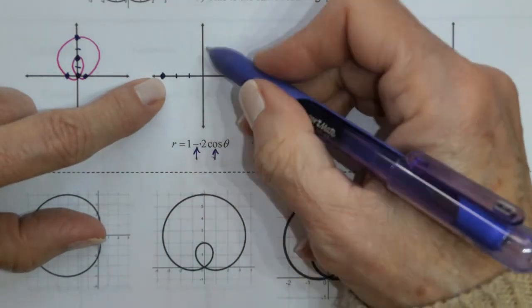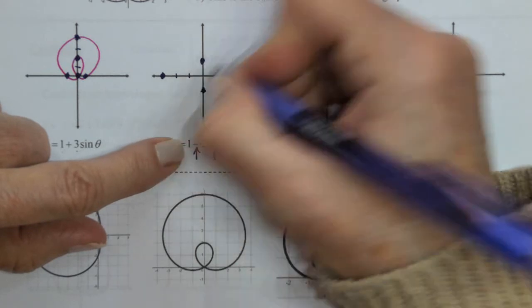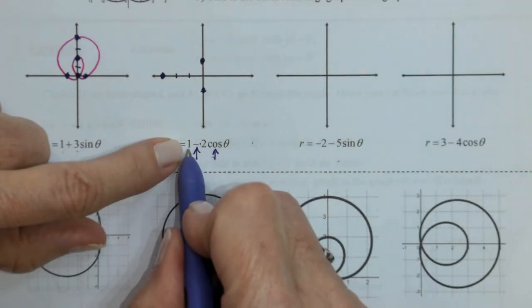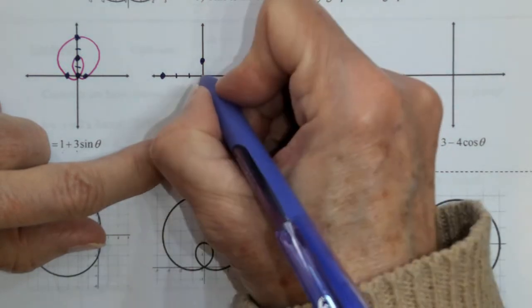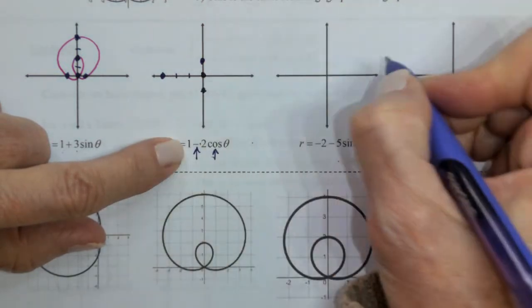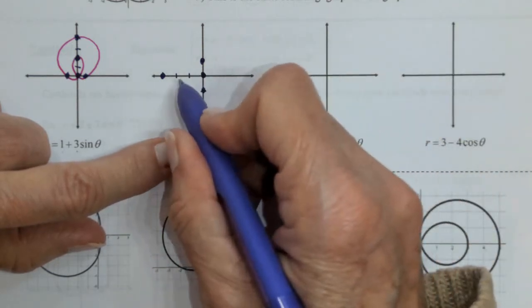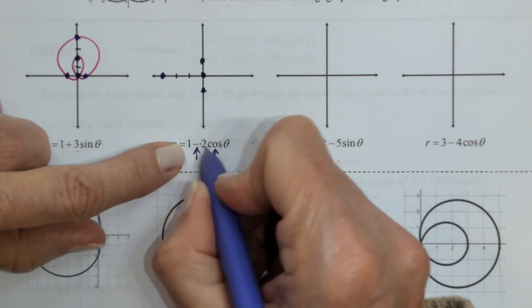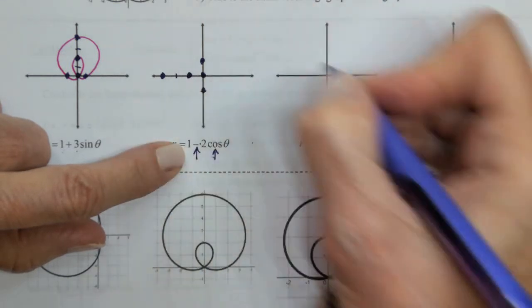How far side to side do we go? 1. Okay. 1 is littler than 2, so we're going to have a little loop. Therefore, we're going to go through the origin and bump inside, not outside, inside. How far inside? We subtract these two, just 1 unit inside.